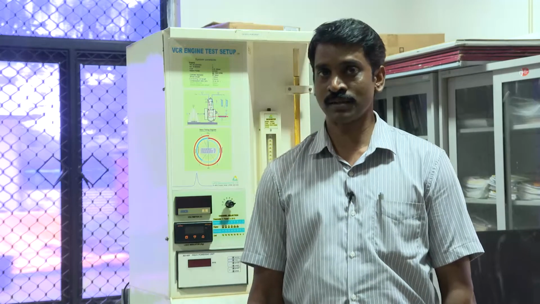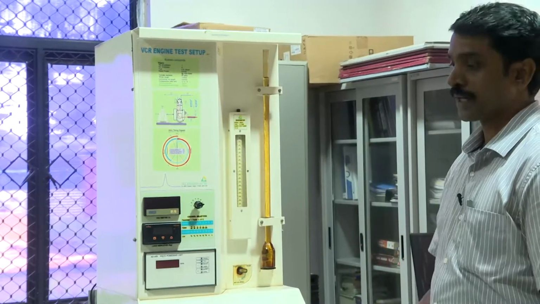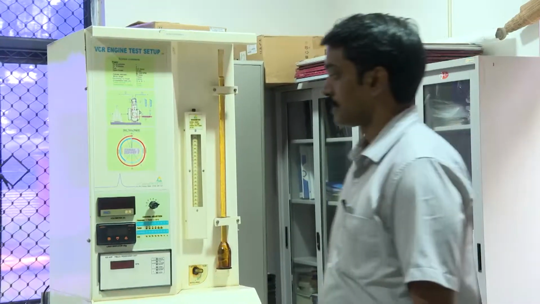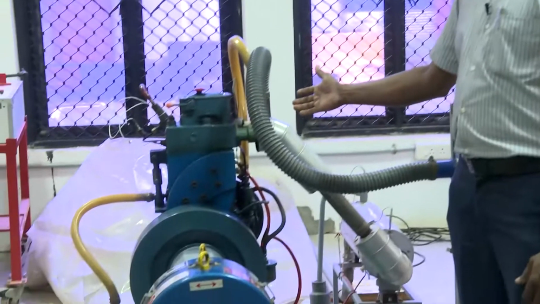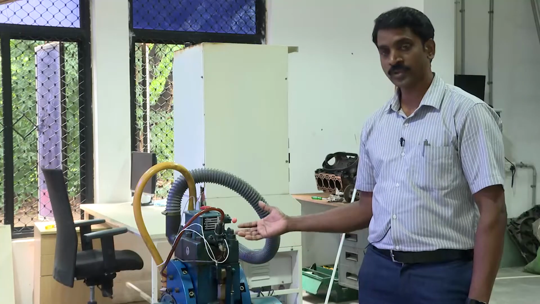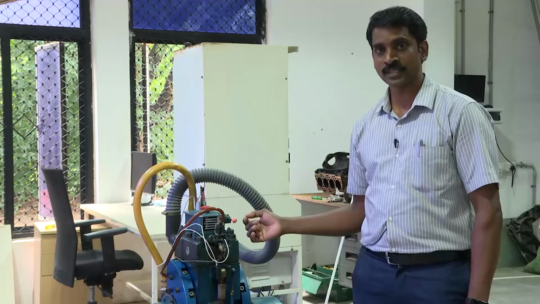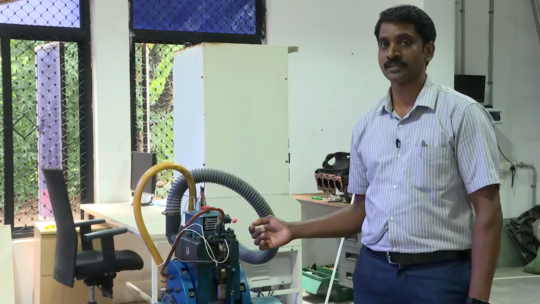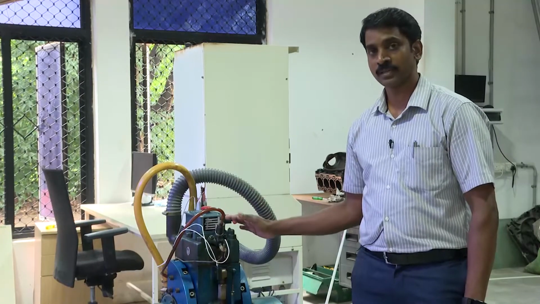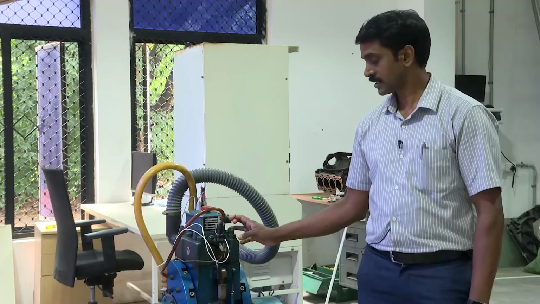Before starting this test, let me introduce the test rig completely. This is the control panel for the test rig, and this is the engine we are interested in checking today, and this is the dynamometer. This is the engine we are going to test today. This is a Kirloskar single cylinder 4-stroke diesel engine. This is a constant speed engine. The application of this engine would be in agricultural purposes.